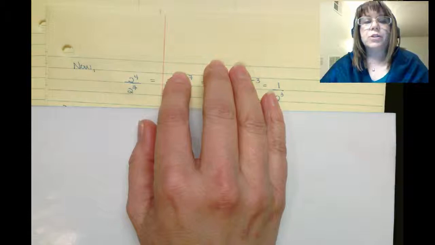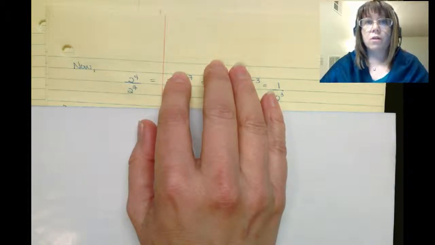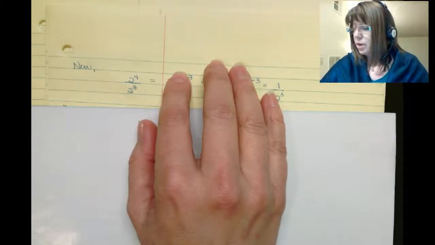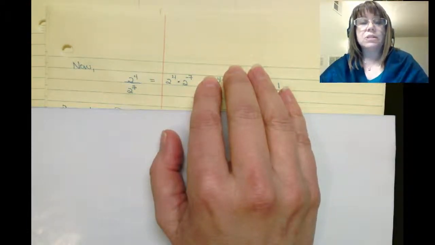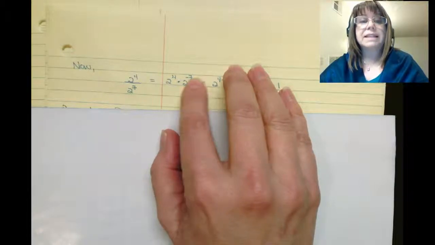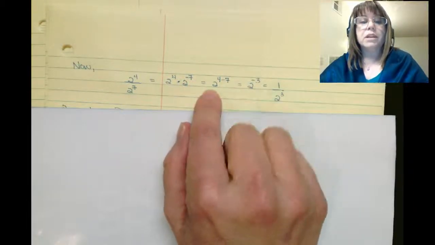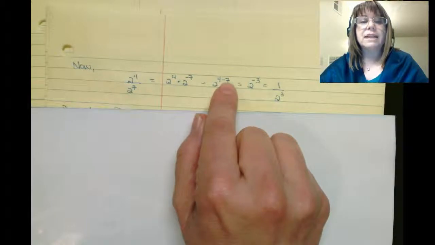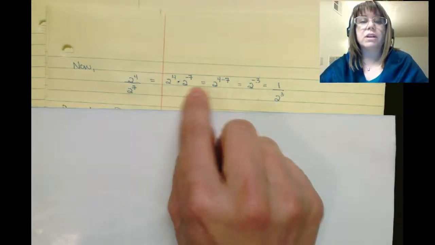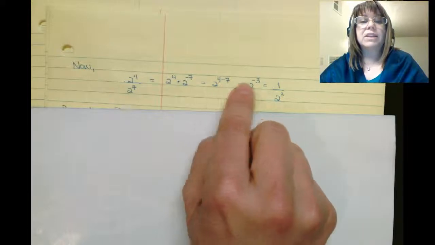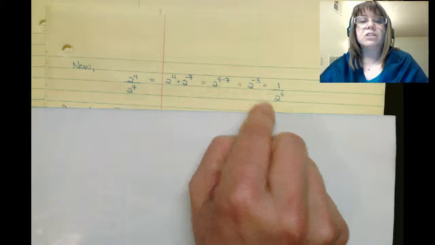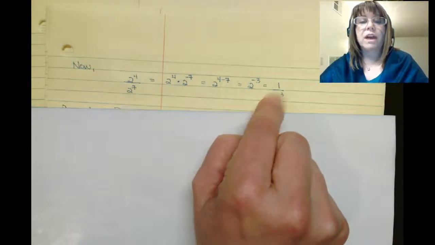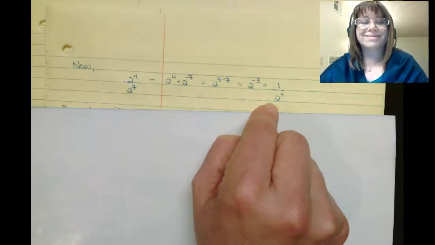Let's reconsider 2 to the 4th over 2 to the 7th. Well, I can treat it like bringing the 2 to the 7th up to the numerator, which makes it negative. But then that's just 2 to the 4th minus 7, because I have multiplication in between there. 4 minus 7 is negative 3, so I have 2 to the negative 3. And to make it positive, I just bring it back down to the denominator, so I have 1 over 2 to the 3, 2 cubed.